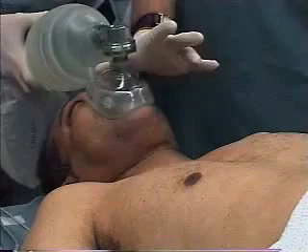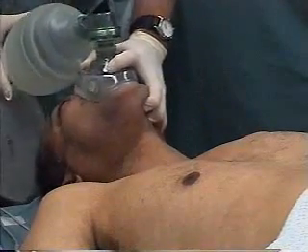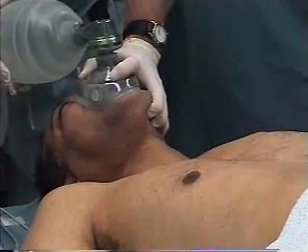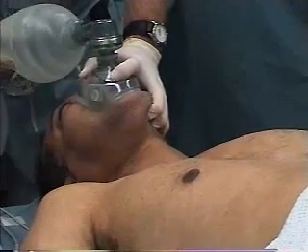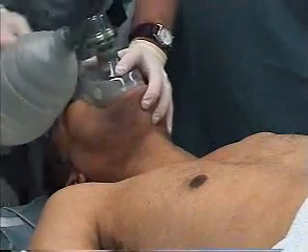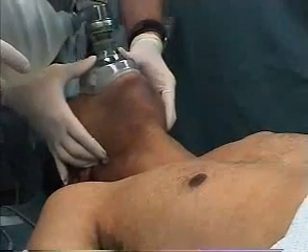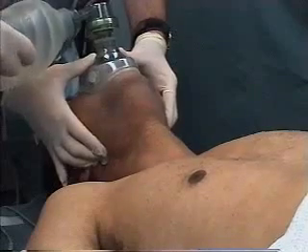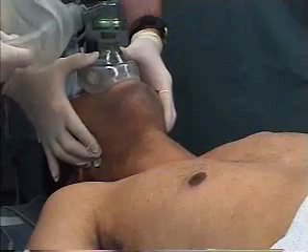Place the mask over the patient's nose and mouth, with your thumb over the patient's nose and your forefinger below the mask's ventilation port. Lift the jaw with your other 3 fingers. Squeeze the bag and observe for chest movement and misting in the mask. If there's a leak around the mask, use 2 hands to hold the mask and have an assistant squeeze the bag. If you're still unable to ventilate, the patient must be intubated.